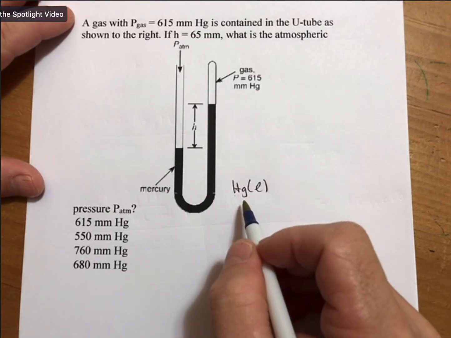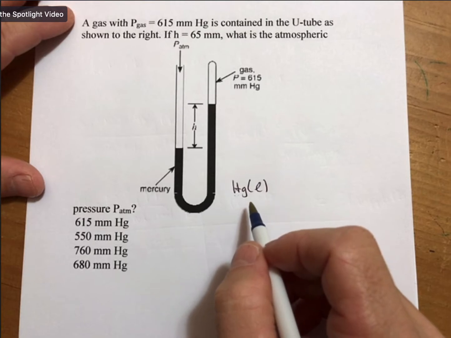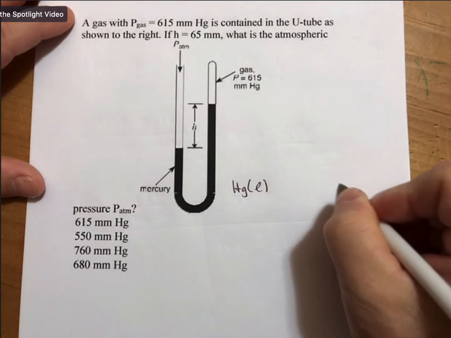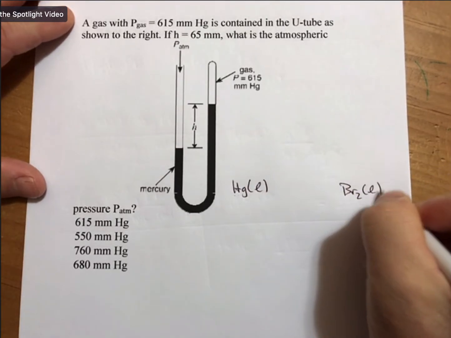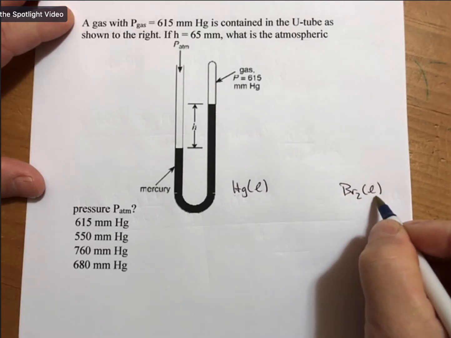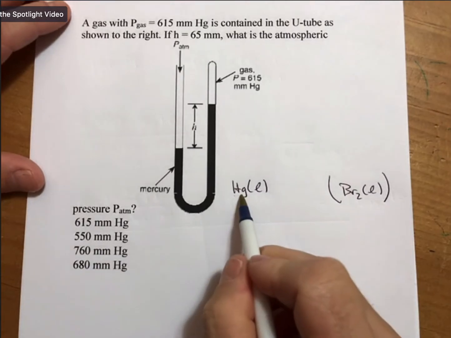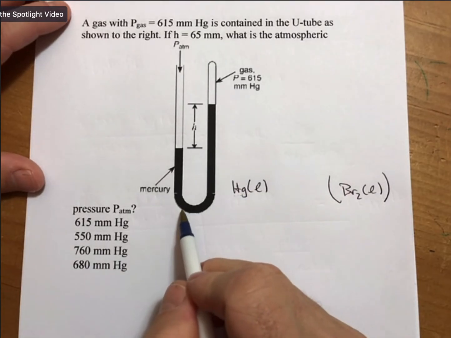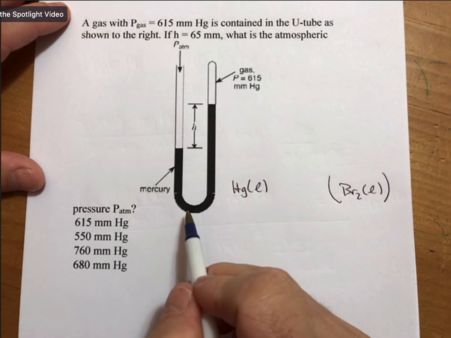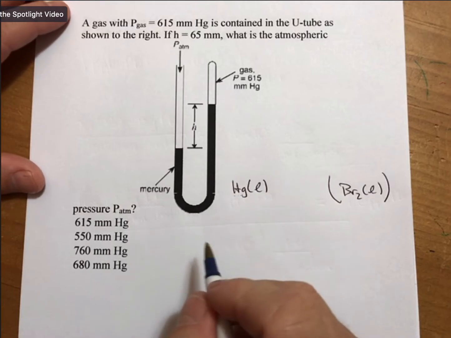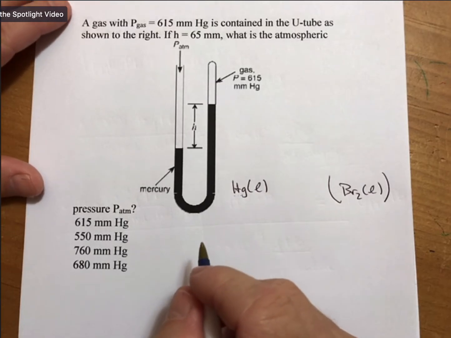The other one is bromine, which is Br2. And not that you have to know this, but bromine is one of our diatomics, and it is a liquid. Anyway, there are only two liquids. Mercury is the liquid that you'll see a lot in the gases chapter, and that's because we measure pressure in terms of millimeters of mercury.